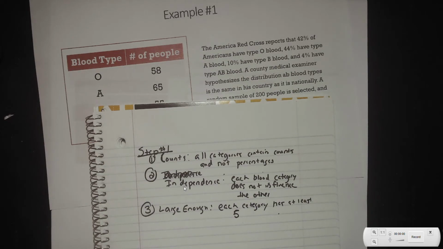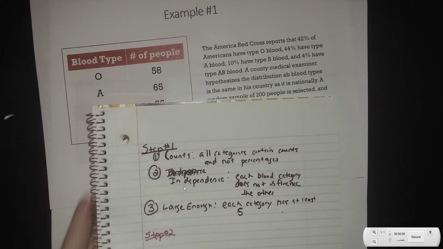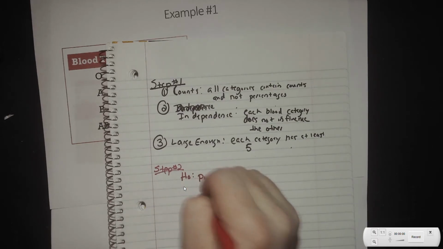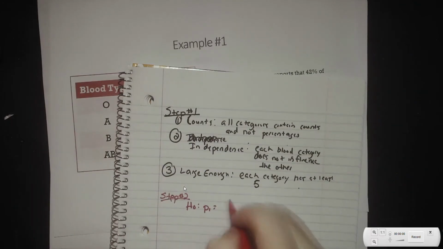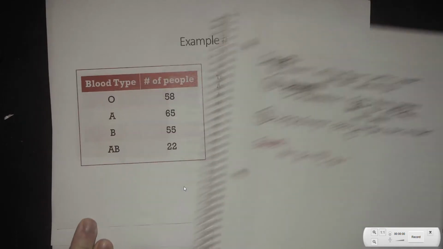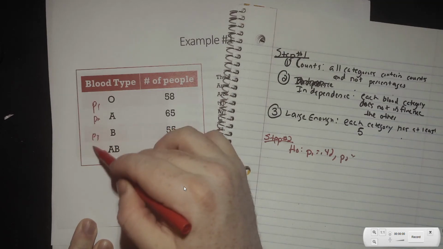Okay, step 2. In this case, for our hypothesis test, we want to say that P1 is equal to 42%. P2 is equal to, which we can name them over here, like P1, P2, P3, P4.